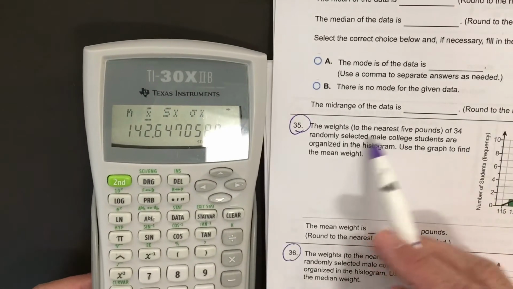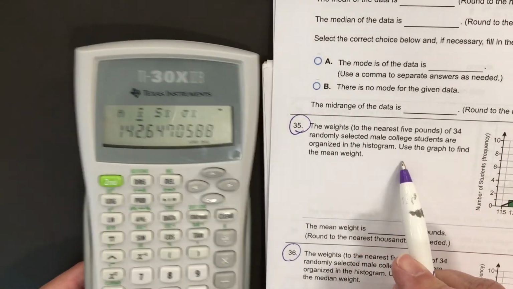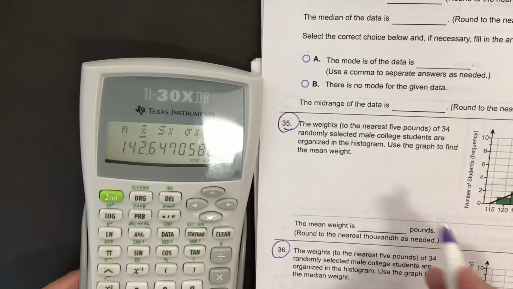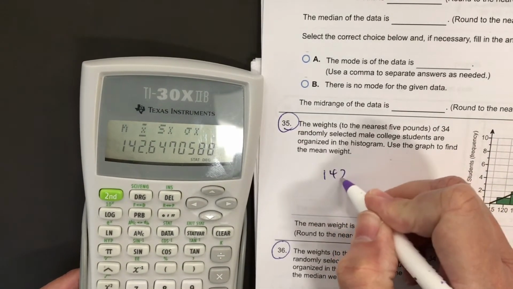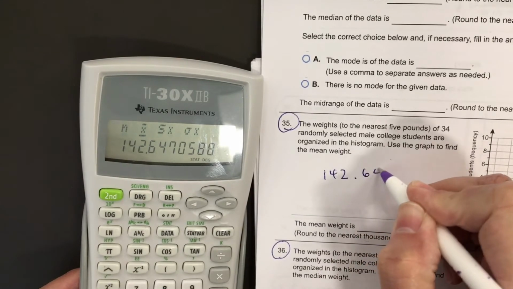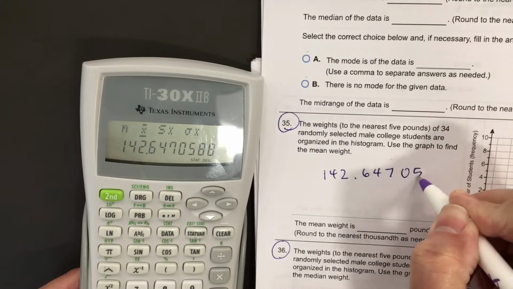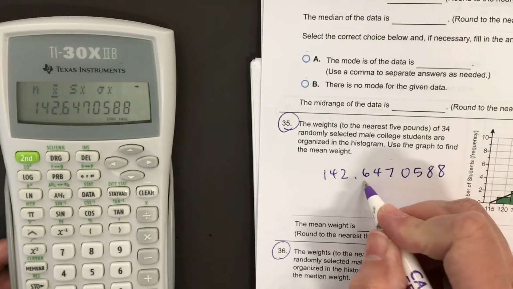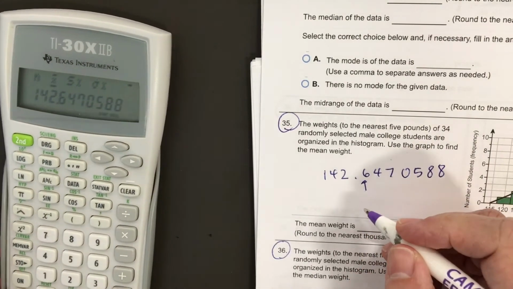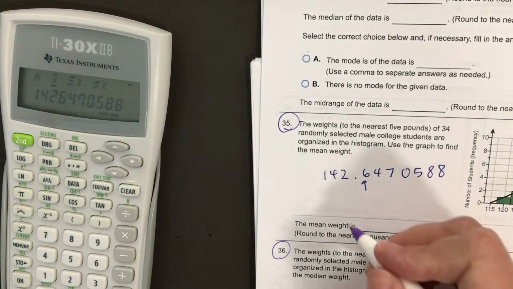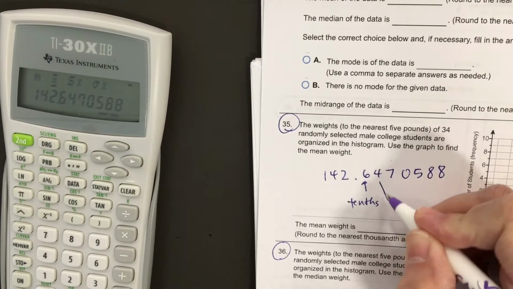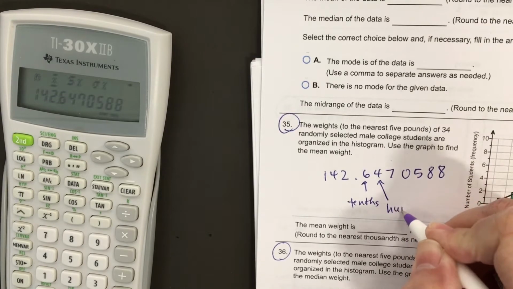So the weights of the college students is given. Use the graph to find the mean weight. Round to the nearest thousandth. The nearest thousandth means 3 places after the decimal. I wrote everything that the calculator was showing me. The 6 is the tenths to the right of the decimal. The 4 is the hundredths.